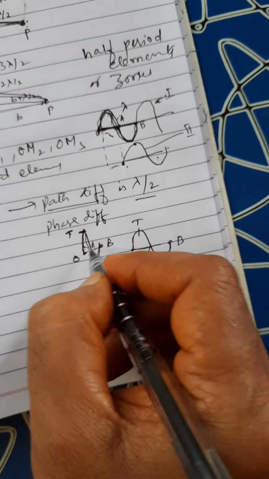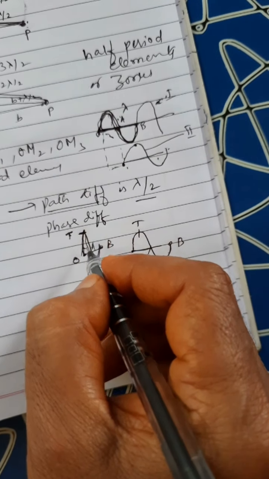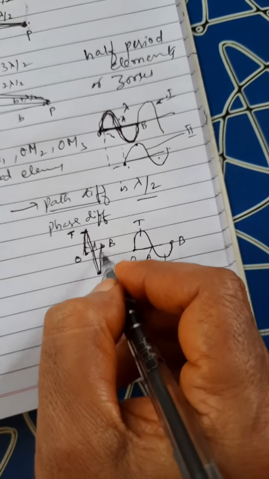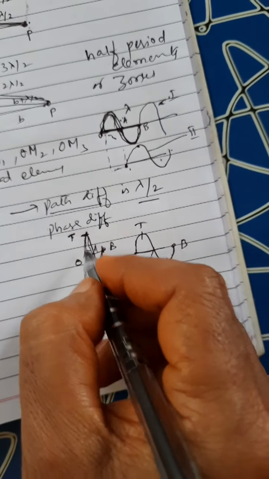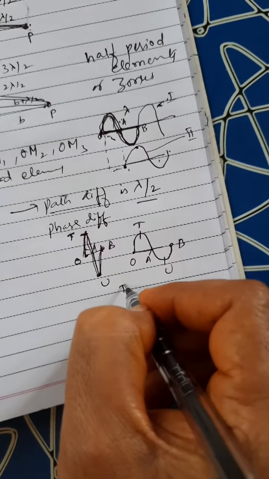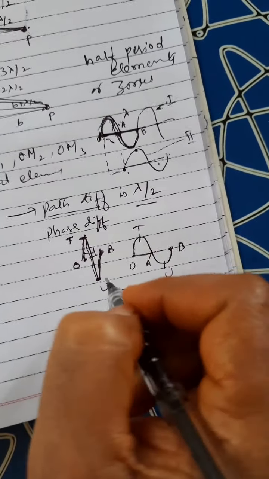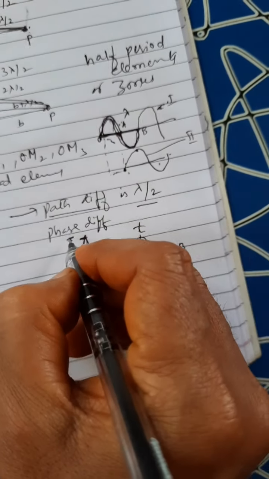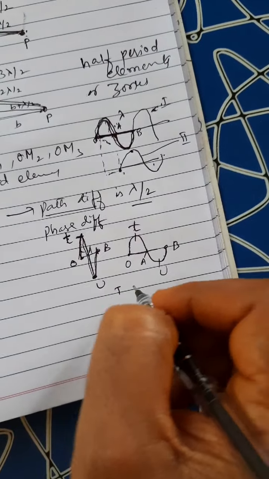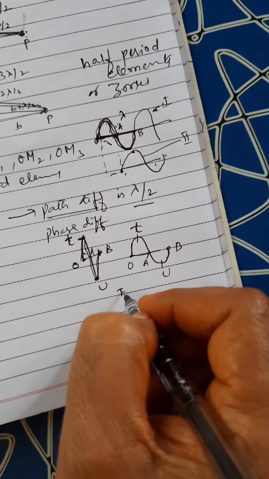Time taken is for O to T, T to A to U, U to B. That time taken is capital T, the time period. Or you can make this a small t, don't confuse it. T is the time period.